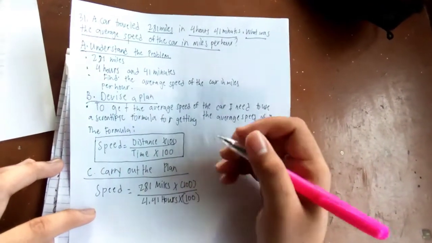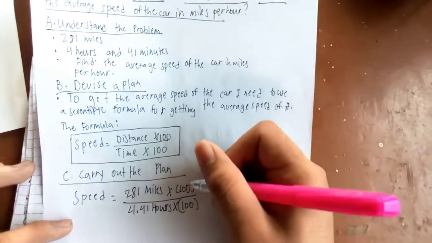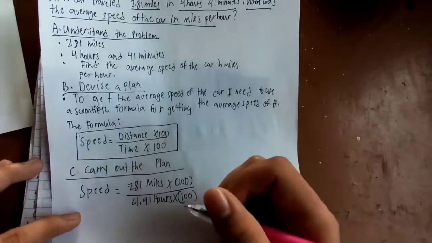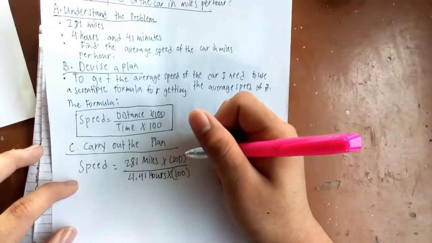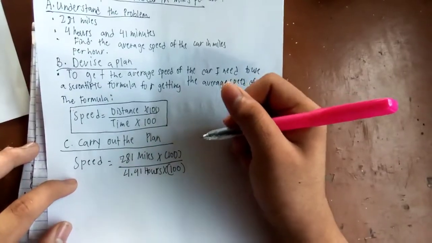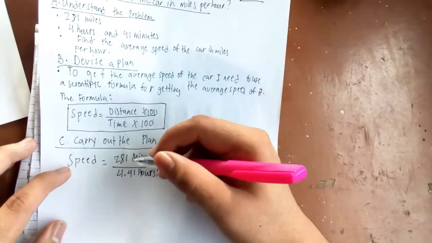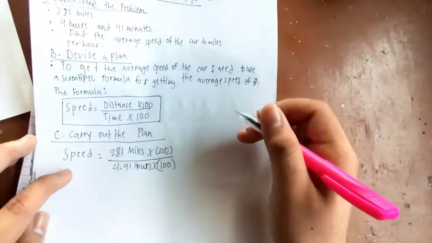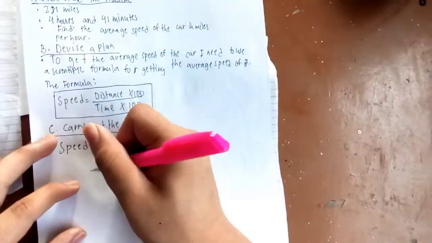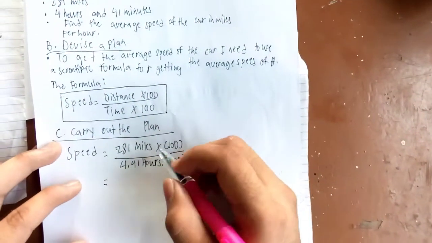If you ask me why we multiply by 100, it's because sometimes we have difficulty getting the right answer with decimal points, because it will lead us to confusion. So these are the results.